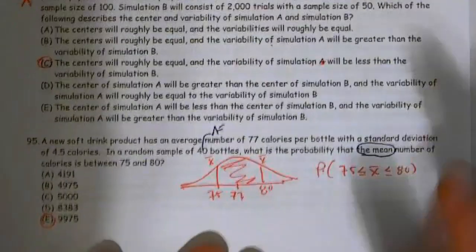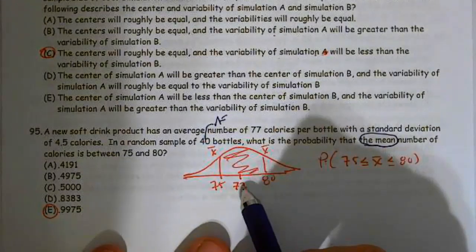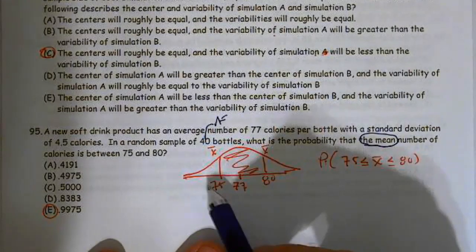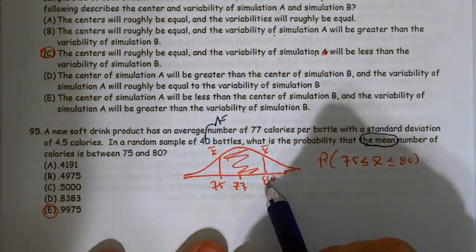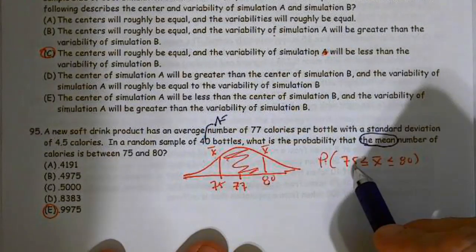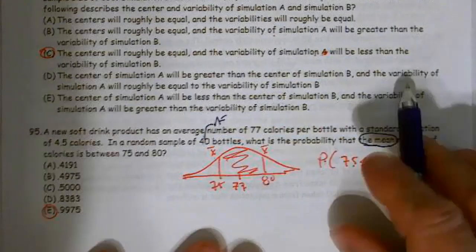So we're looking for, and by the way, if we draw a picture, 77 is our mean, that's centered. 75 is our lower X bar, 80 is our upper X bar. We want the probability that 75 is less than X bar is less than 80.